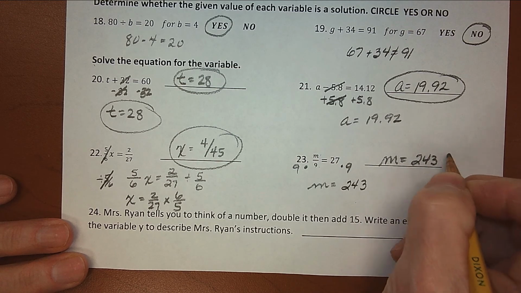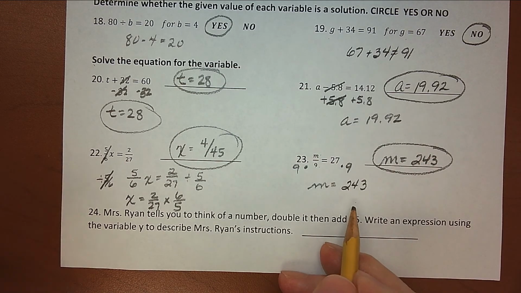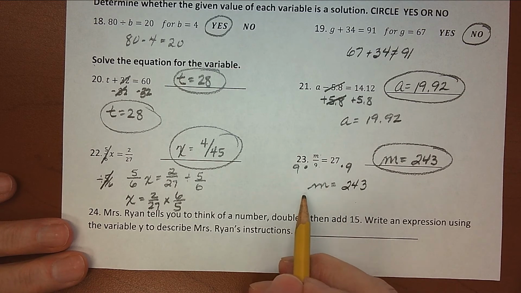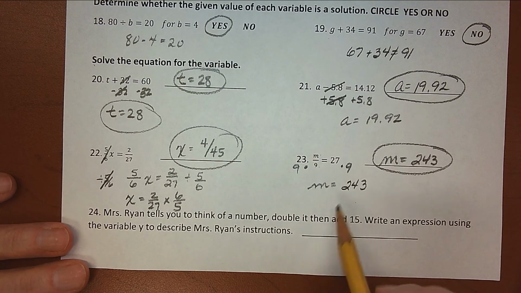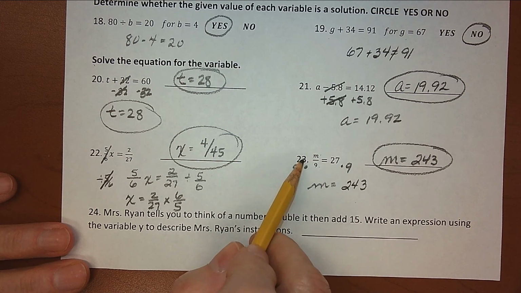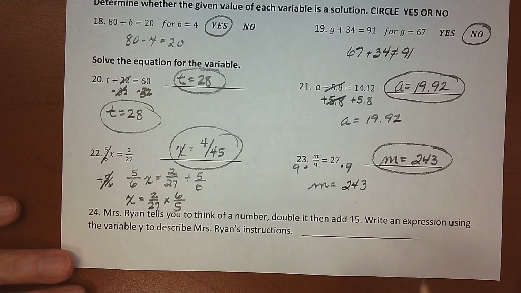Just a reminder that if you ever want to check your work, which is always a good idea to do, you can take your solution, plug it back into the equation, and see if it actually works. In other words, is 243 divided by 9 27? And I checked, and it is.